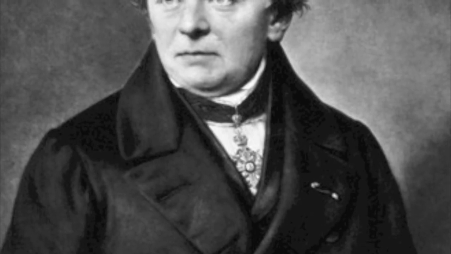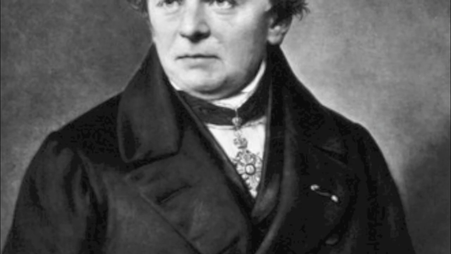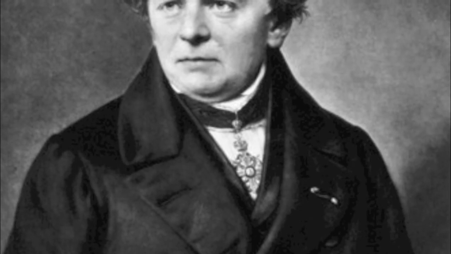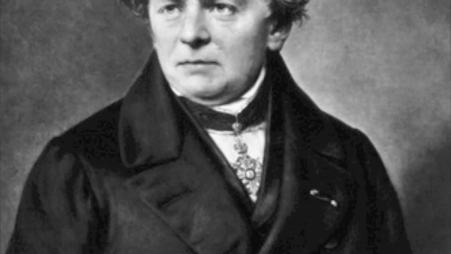Ohm's law is the most basic and arguably the most important mathematical relationship between resistance, current, and voltage.